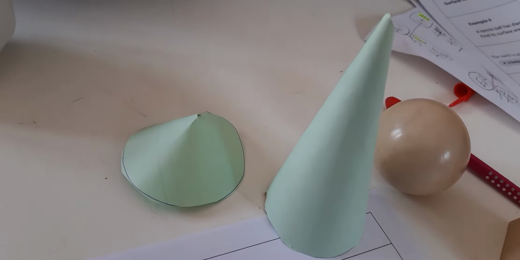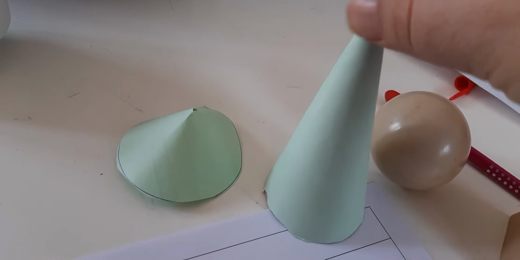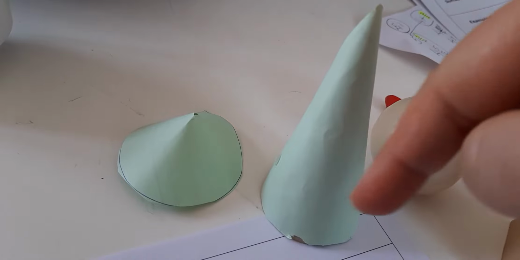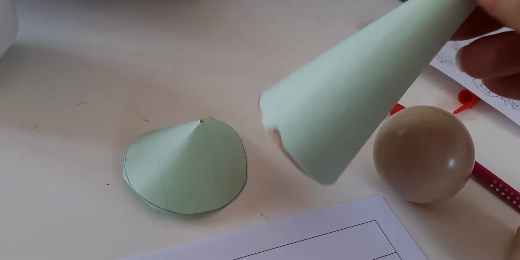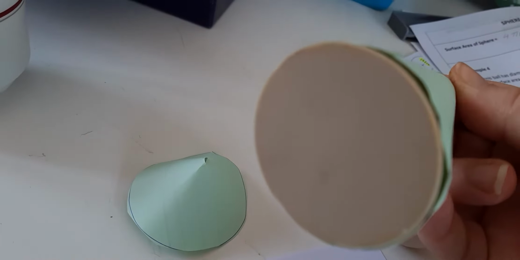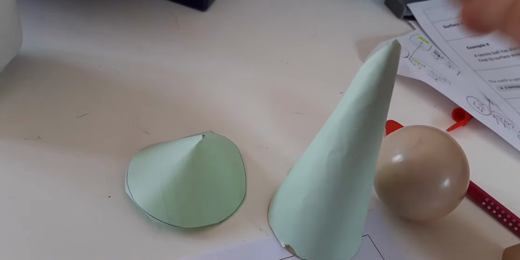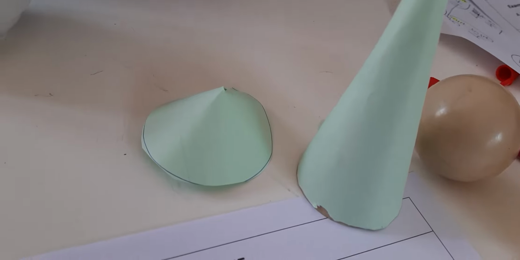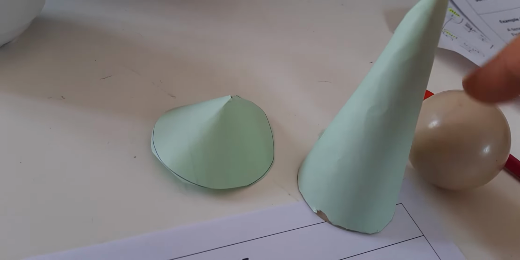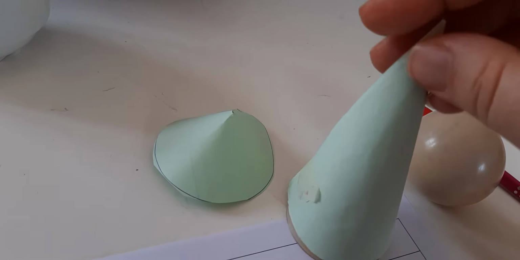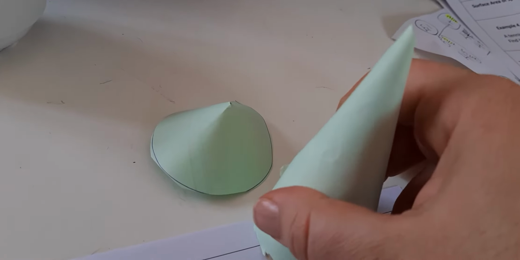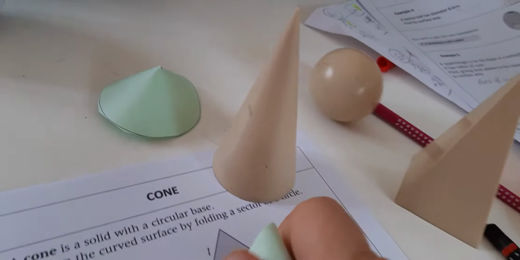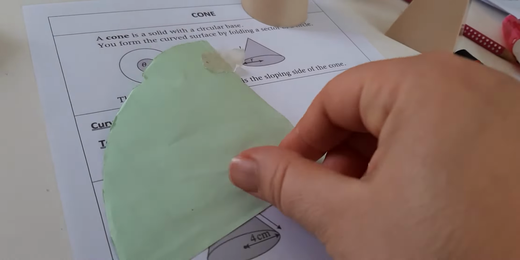If we're looking at the surface area of a cone, we notice again it has a curved surface area, so the curved roundy part, plus a base which is actually a circle. Now if we take a look at the curved surface, we can maybe just put a paper around to make a cone, and we open that paper, we'll notice that this is actually the sector of a circle.